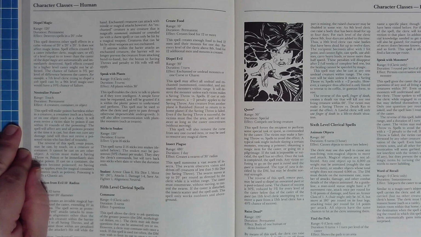Spell effects created by a caster, whether a cleric, magic user, or elf, that are of a level equal to or lower than the caster of the Dispel magic spell, are automatically and immediately destroyed. Spell effects created by a higher level caster may not be affected. Chance of failure is 5% per level of difference between the casters. For example, a 7th level cleric trying to dispel a web spell cast by a 9th level magic user would have a 10% chance of failure.